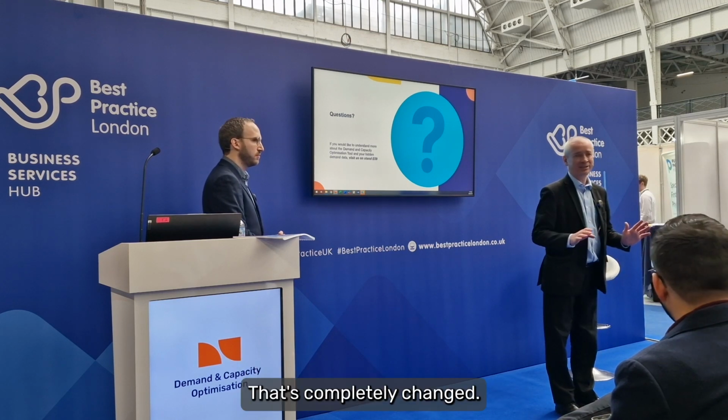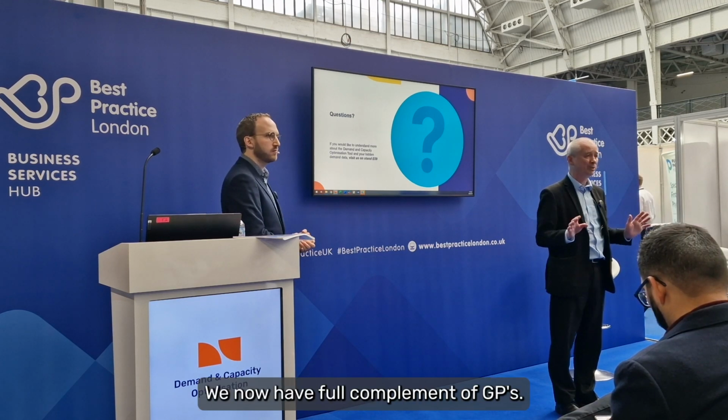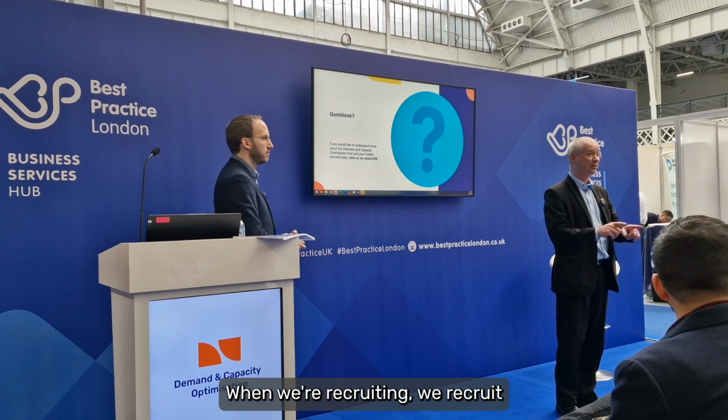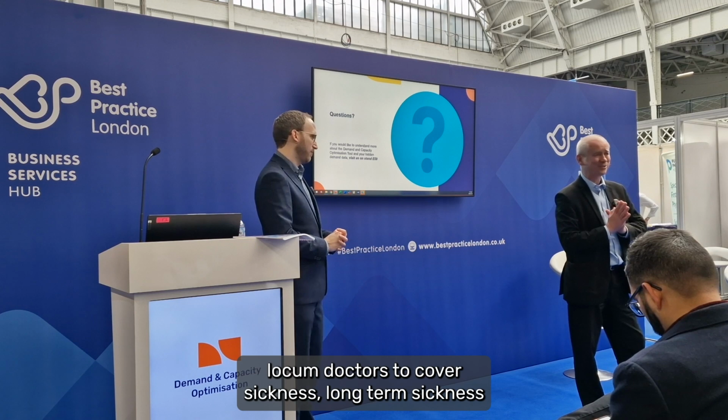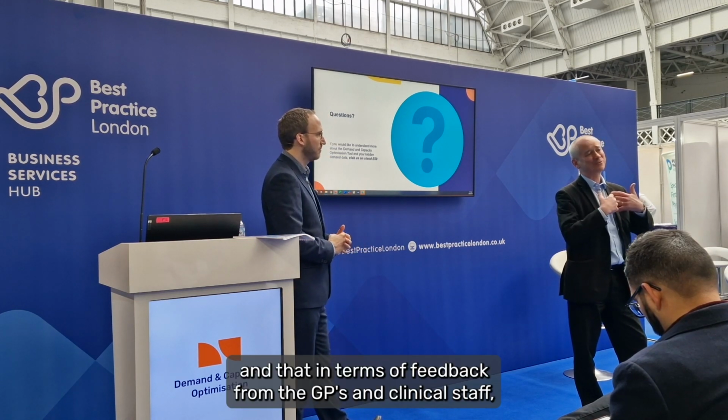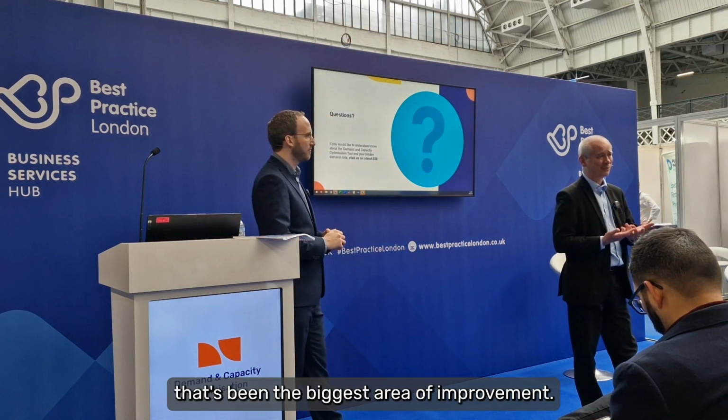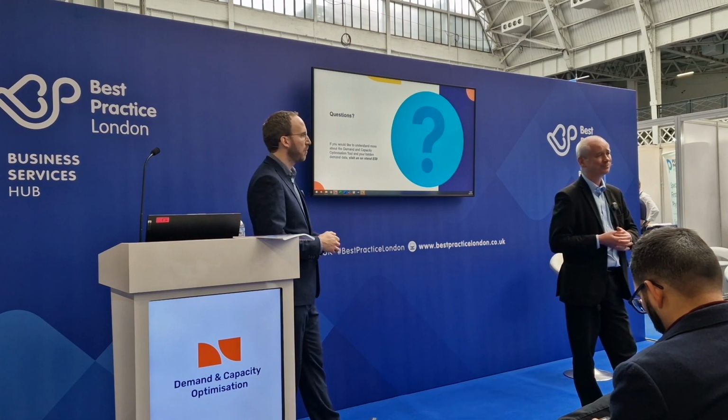That's completely changed. We now have a full complement of GPs. When we're recruiting, we recruit well into those positions. We now only use locum doctors to cover sickness and long-term sickness, and in terms of feedback from the GPs and clinical staff, that's been the biggest area of input.